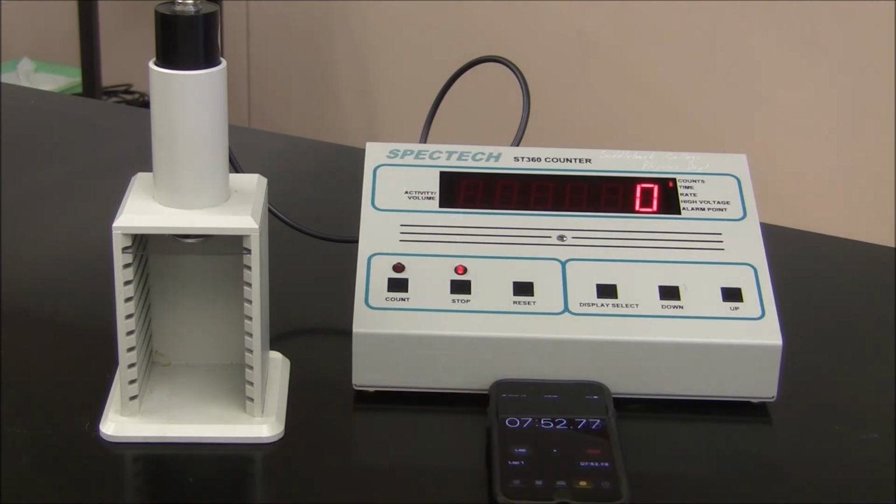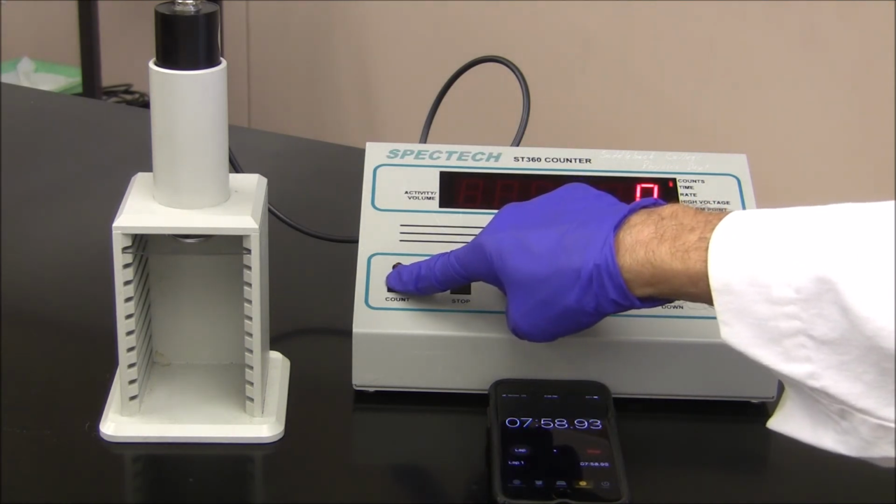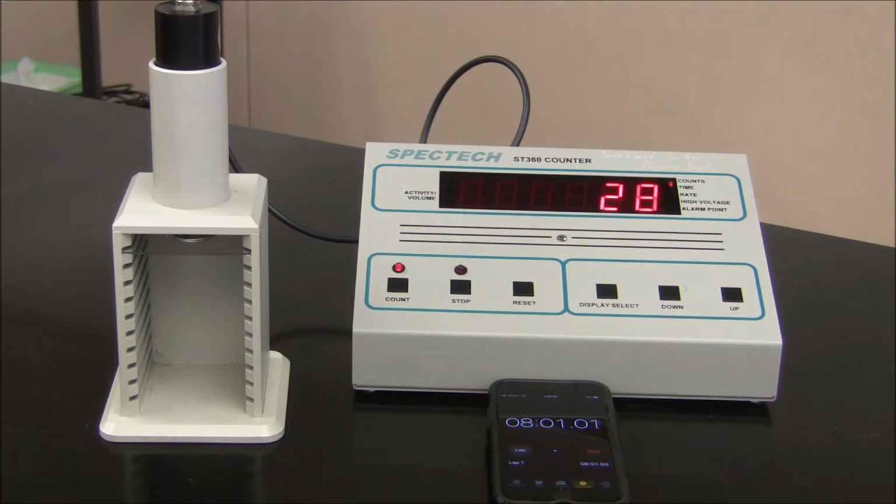Now coming up to our 480-second count. 364 counts at 480 seconds.